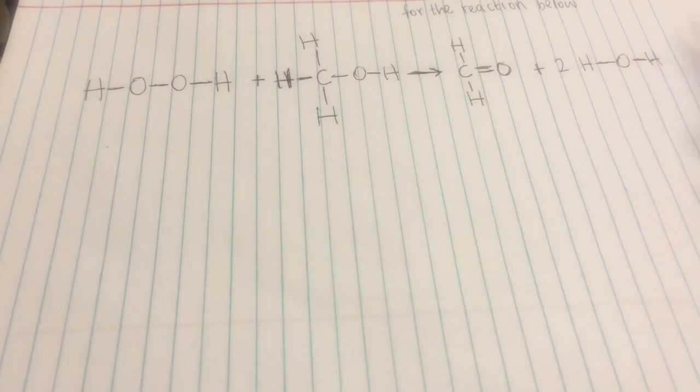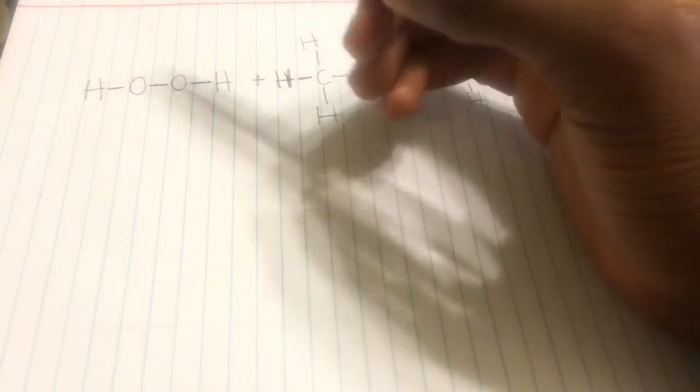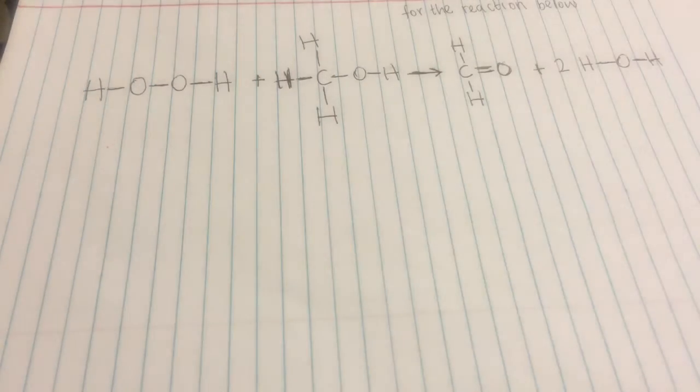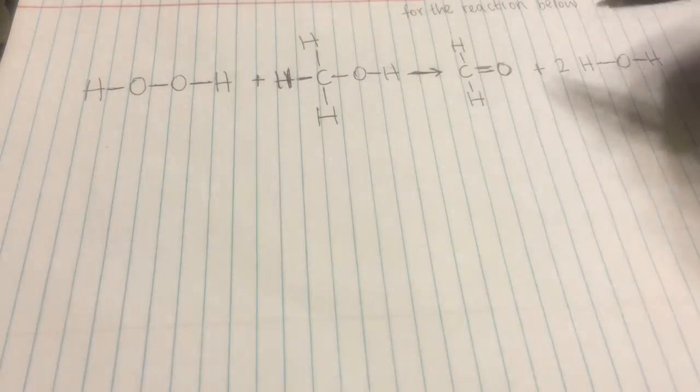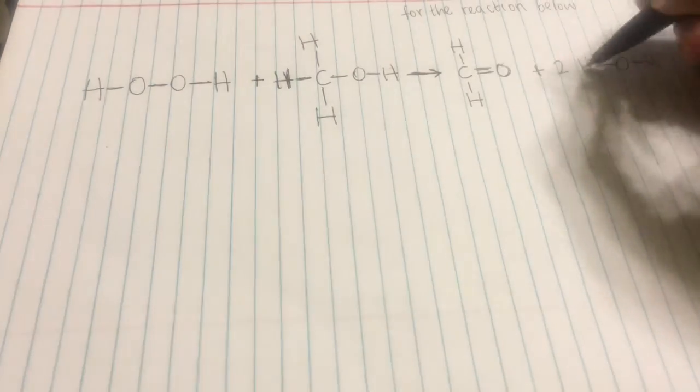Step 1 to calculating the change in enthalpy from bond energies is crossing out the bonds that are similar in the reactant and the products. So for example, you have one HO bond here, you have another HO bond right here, so you can cross those out.